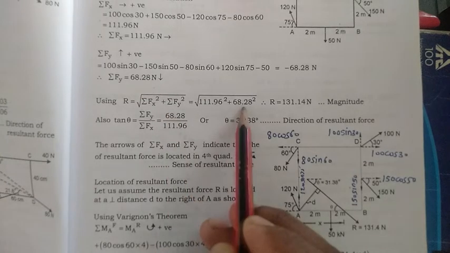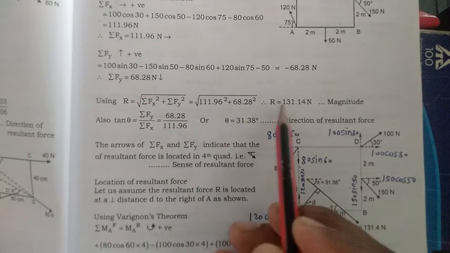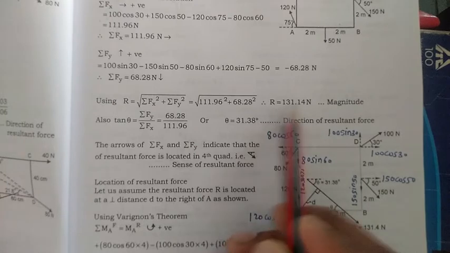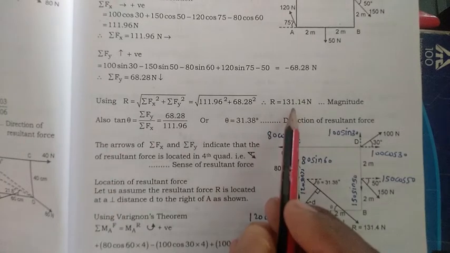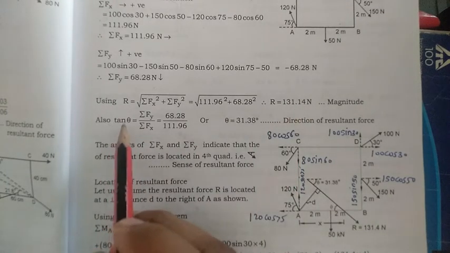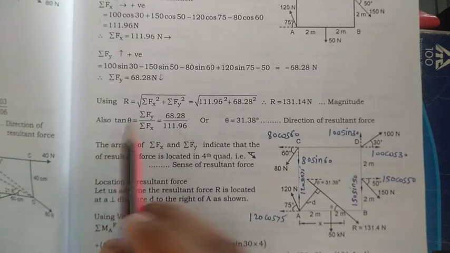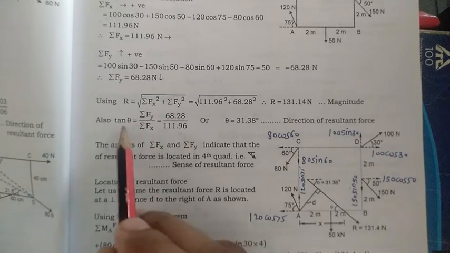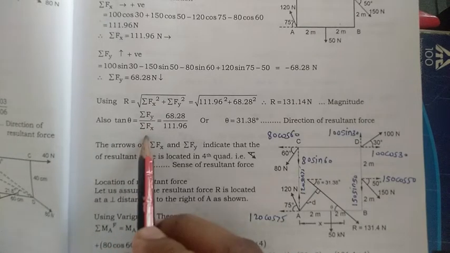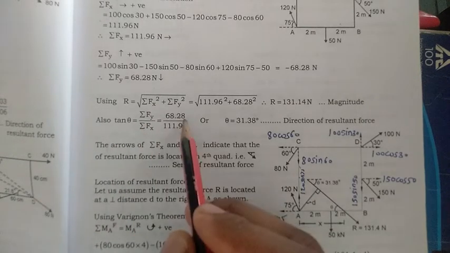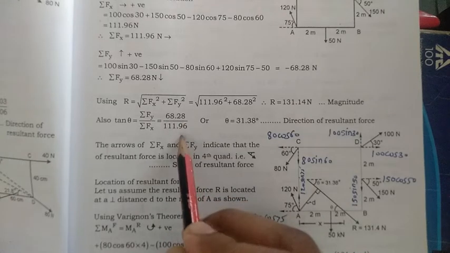Substitute both of these, do the calculation, and get the value for the resultant force. Once we get the resultant force, the next task is to get the inclination made by the resultant force with the x-axis. For that we know this formula: tan of theta equals summation of f of y divided by summation of f of x. Substitute the values of summation of f of y and summation of f of x, so get the value for theta.